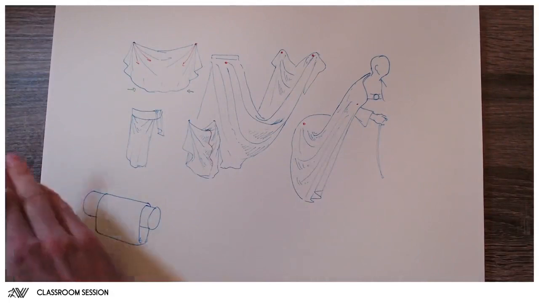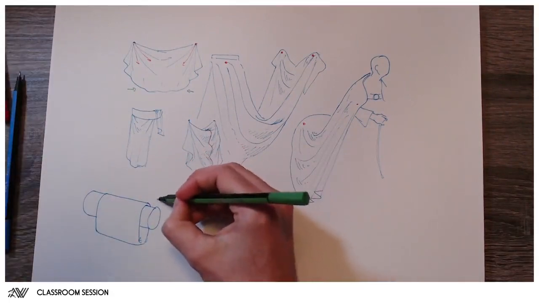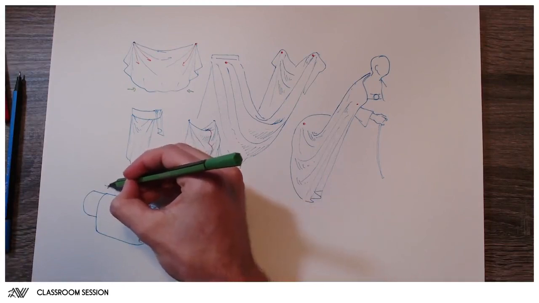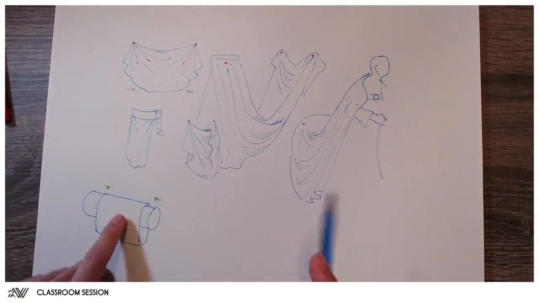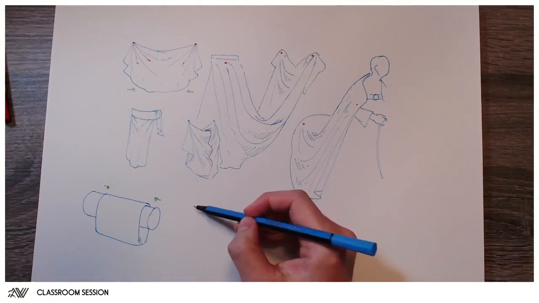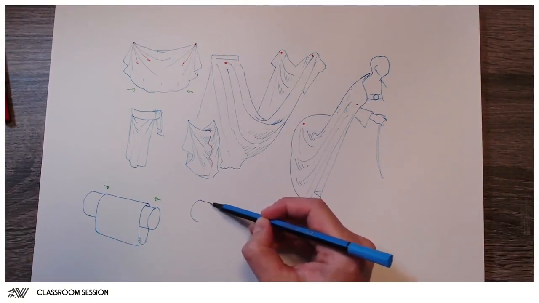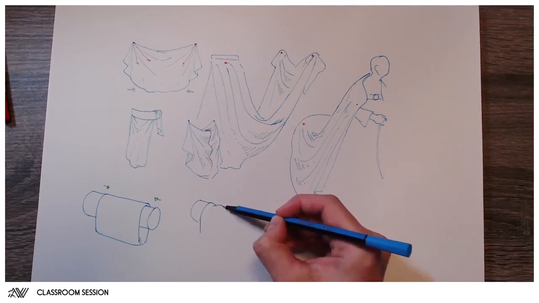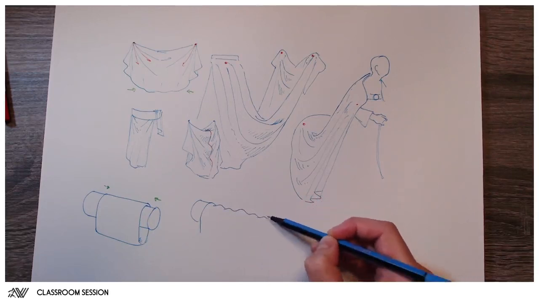Now, when we apply compression, right? Remember compression in green, on both sides of this drapery, then our cloth will probably look a little bit like this, you know?